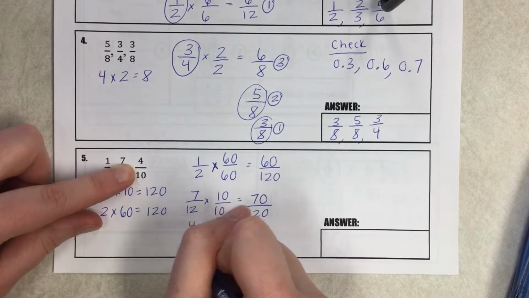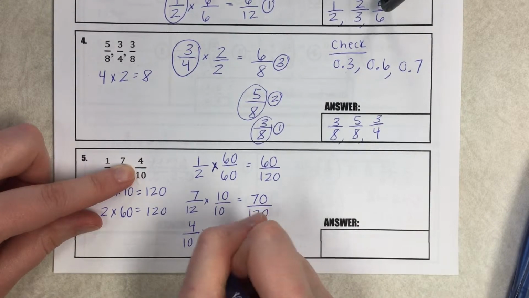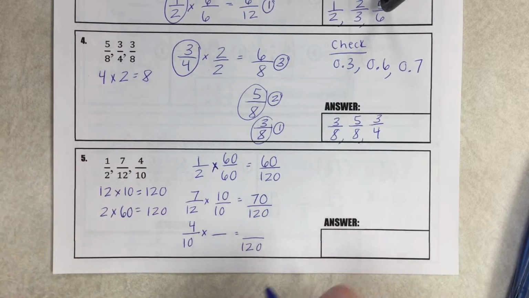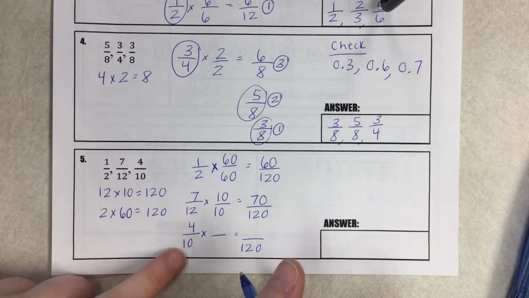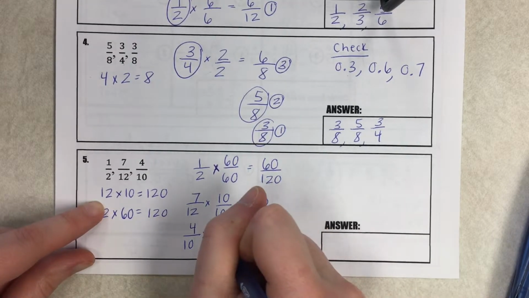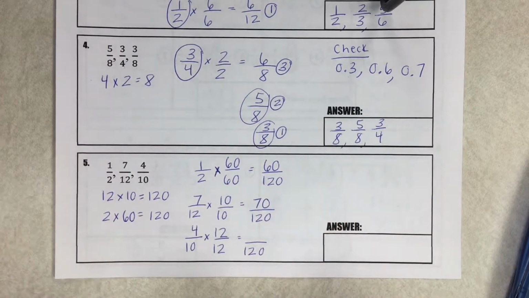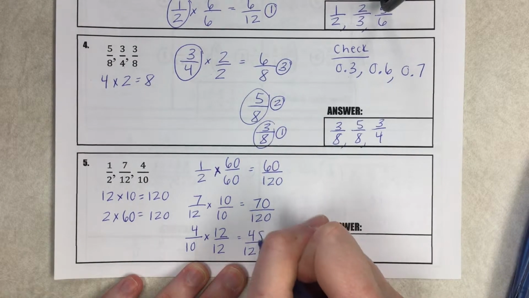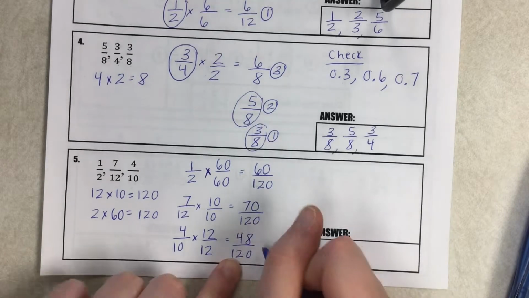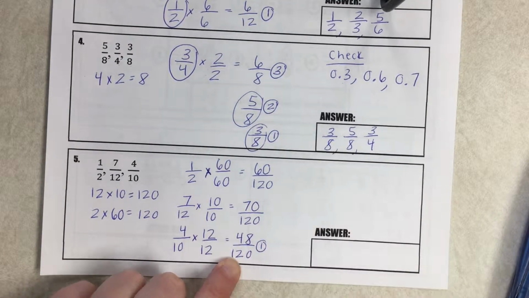One more, 4/10 times a whole to get a denominator of 120. I know that 10 times 12 equals 120, so I'm going to multiply by the whole 12 over 12. 4 times 12 equals 48. Now I'm going to put my fractions in order. So 48 out of 120 is my smallest.